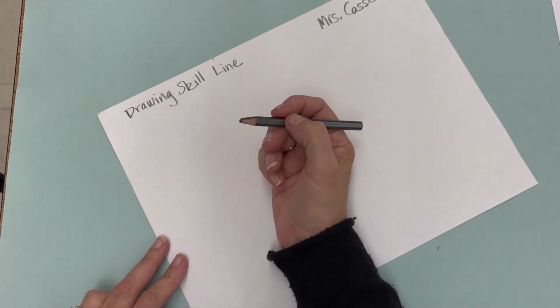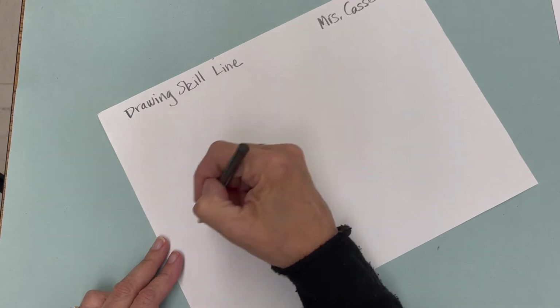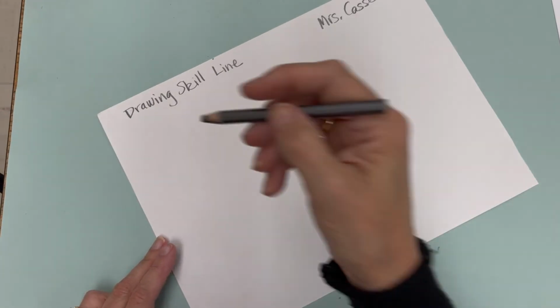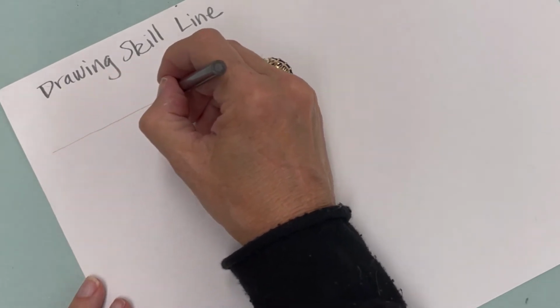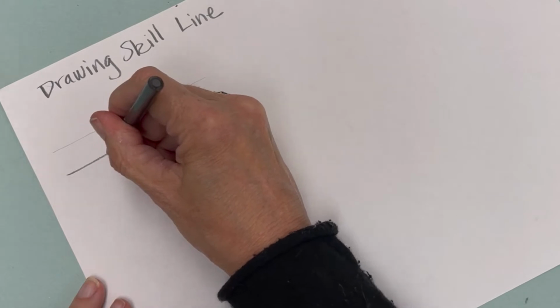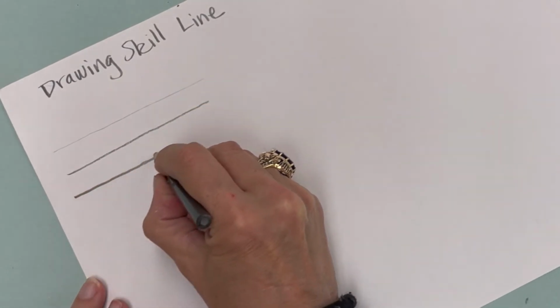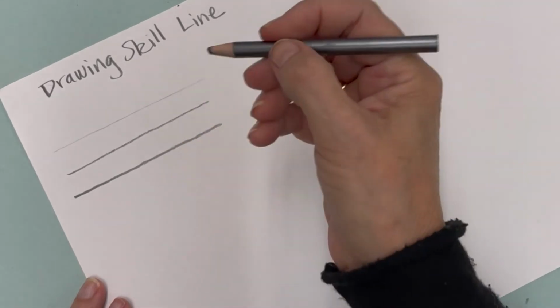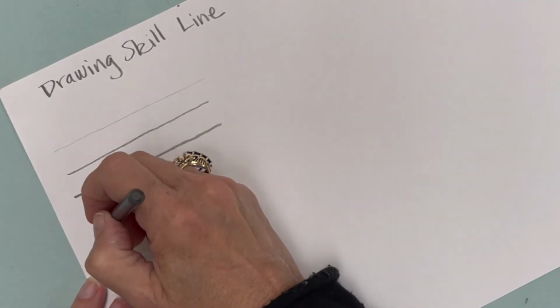Not all lines are straight, so you can do some zigzaggy things and some curly, curvy, swirly things too. But I'm going to see how thin of a line I can make. See if I can make a little bit of a wider one and a wider one. Let's try that with some curves.